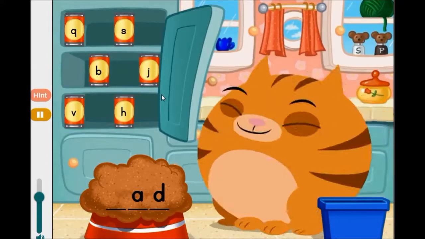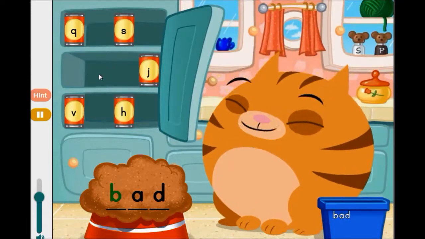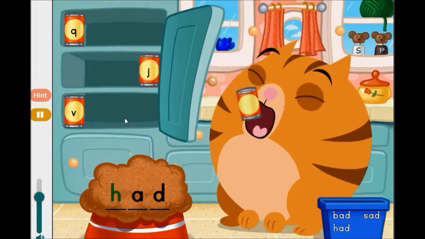Rolly is hungry for words. Make words by filling in the missing letter. Click on a letter to put it in the word. B. Make words ending in ad. Bad. What is this? F. Sad. What is this? Had.